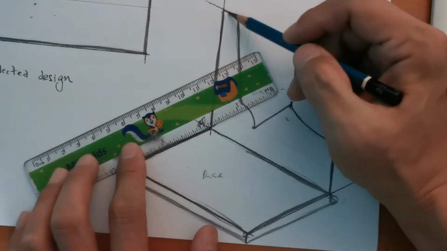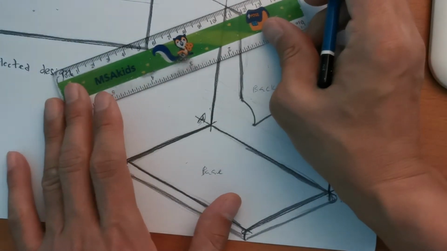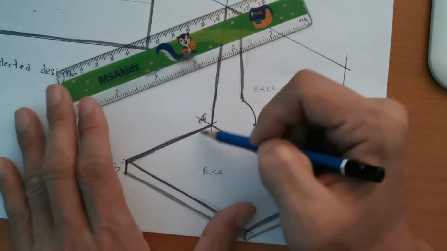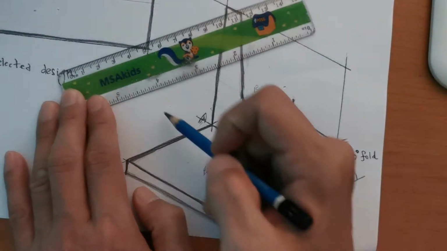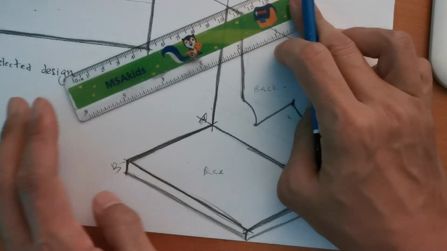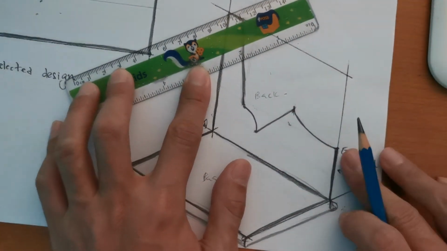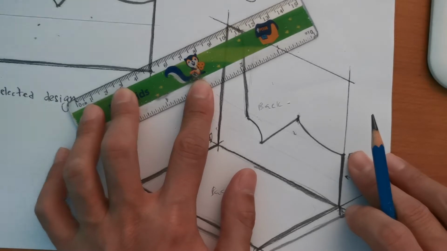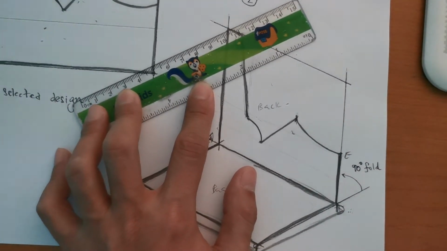Now let's start from here. So I move here. For my orientation, I know that this line that I draw must be parallel to this line. So I use my ruler. This is parallel to this. Oh, this is not parallel already. Like that, not parallel. So this is parallel. So you need to decide how thick you want the thing to be.